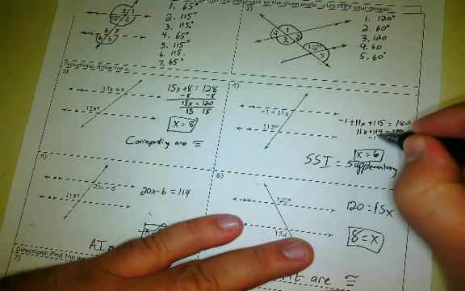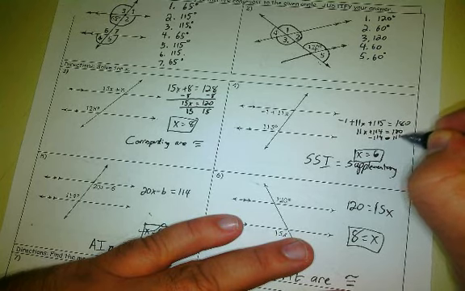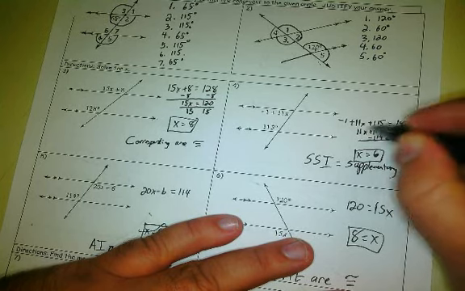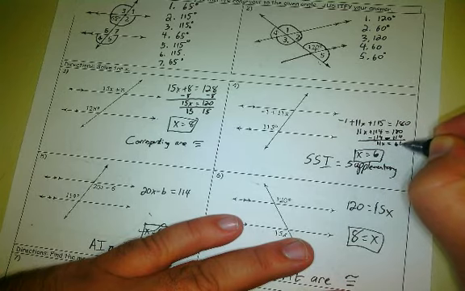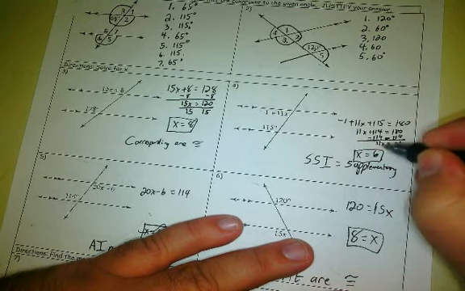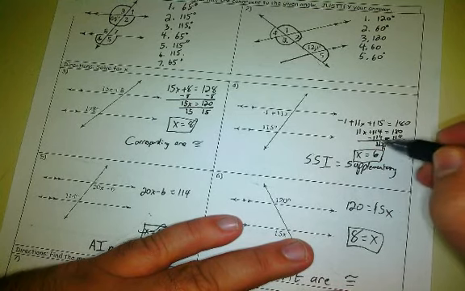The next thing I would do is subtract 114 on both sides. Minus 114. And this side would just be 11x, and this side would be 66. And the last thing I would do is divide both sides by 11. And 11 divided by 11 is 1x, and 66 divided by 11 is 6.